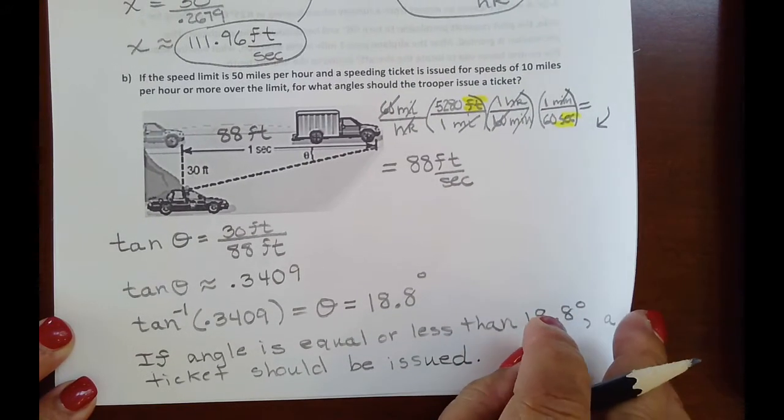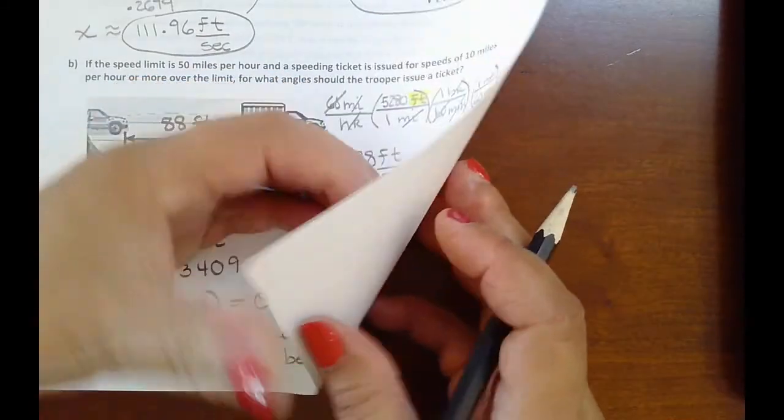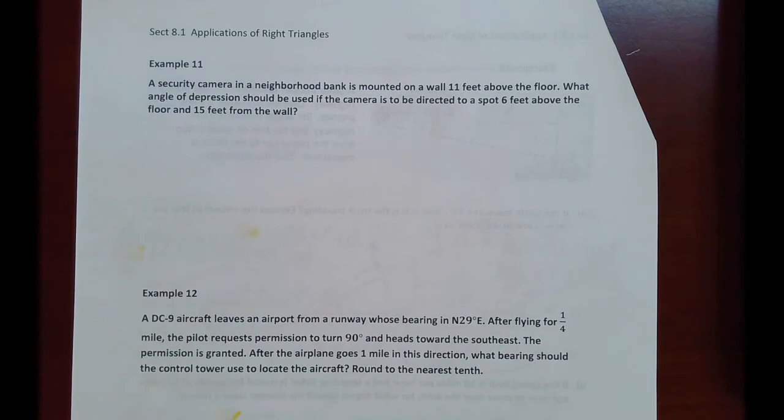Okay. All right, moving on to number 11. Okay, so let's see, what's this next one?